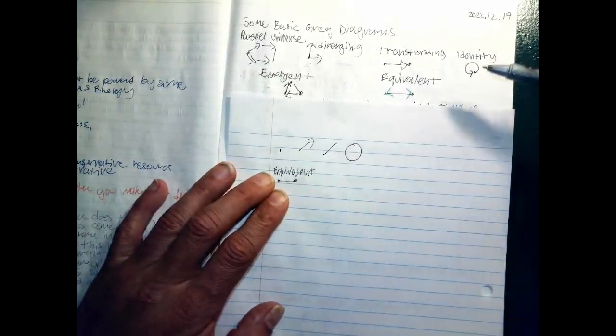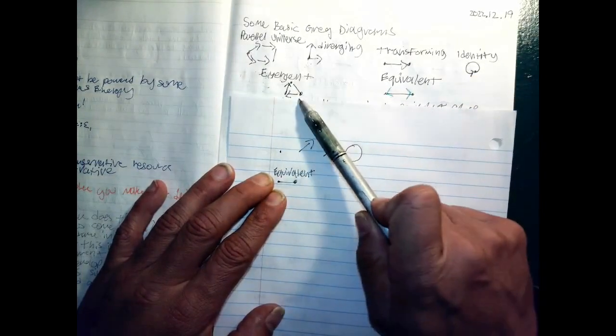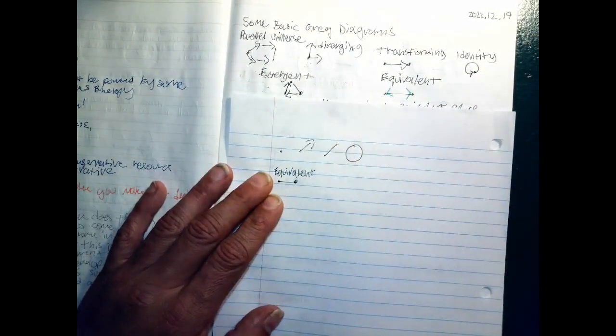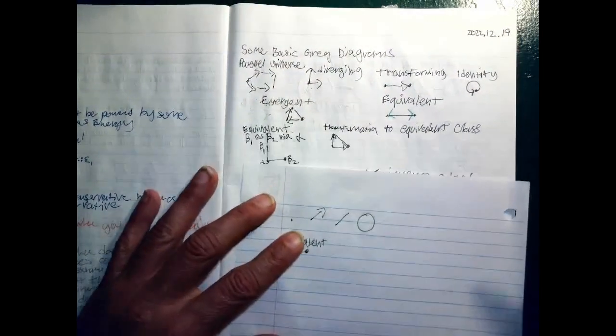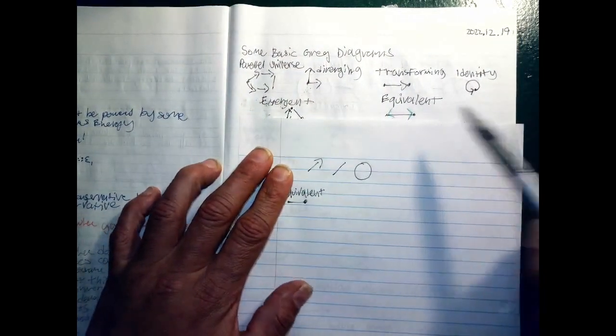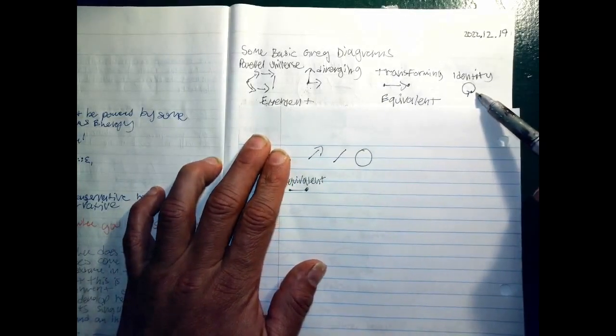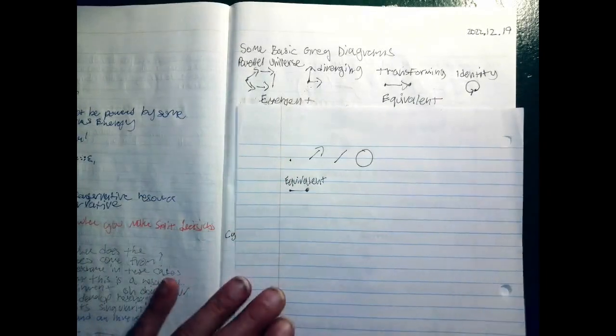Here I have some example gray diagrams from when I was just playing around with them. I call this one emergent. This is essentially a triangle. I don't know why. Here I have equivalent, I have transforming, and I have one I call the identity, which is an arrow from a point to itself.